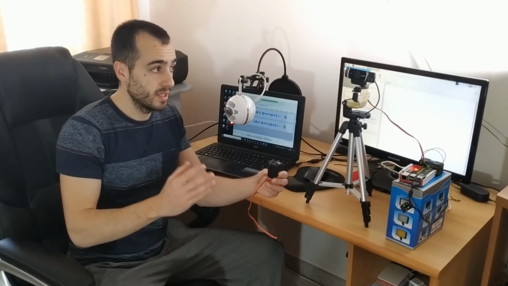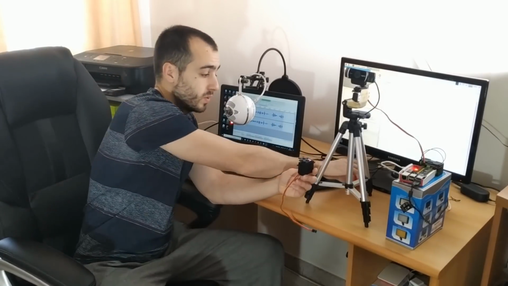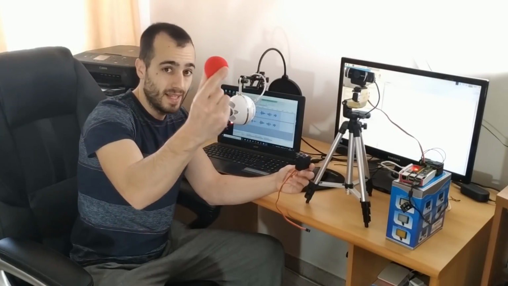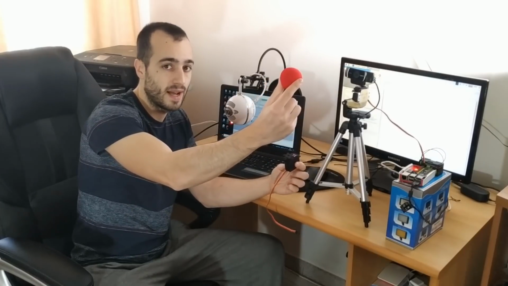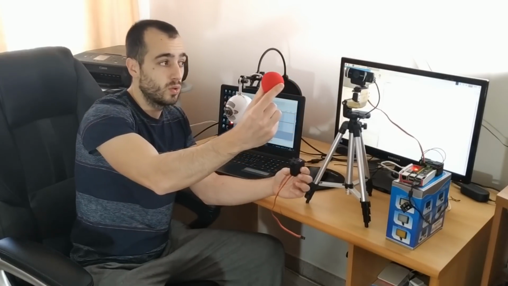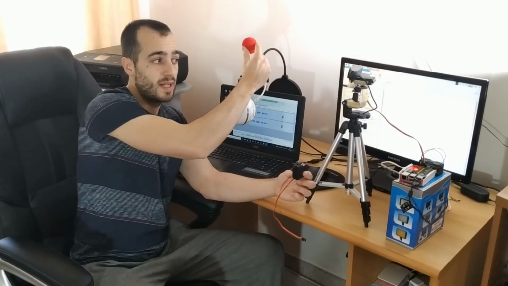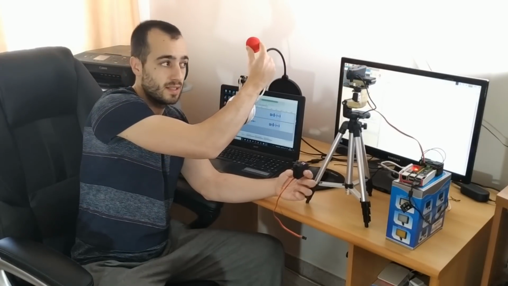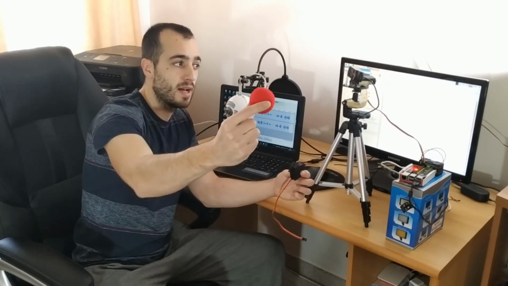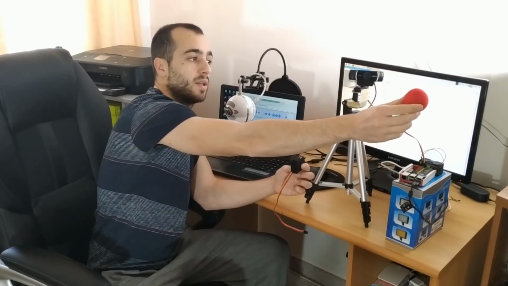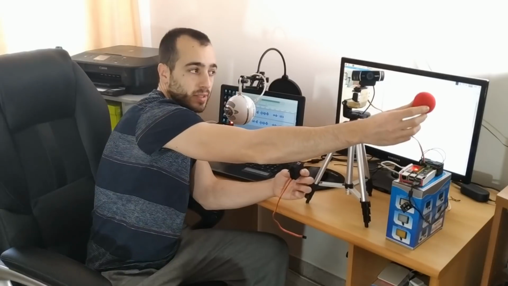So our goal is, with the webcam, we say the angle where the red object is. In this case, let's say in the middle is angle 90. On one side, half circle is angle 0, and then on the other side, slowly going, it will be angle 180.